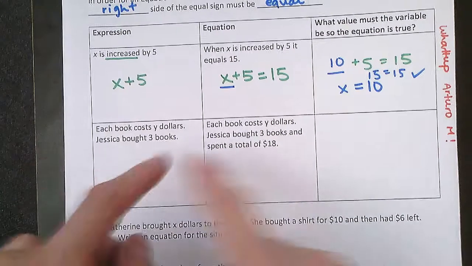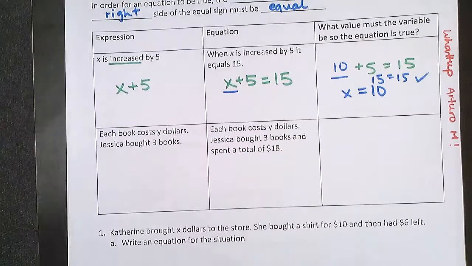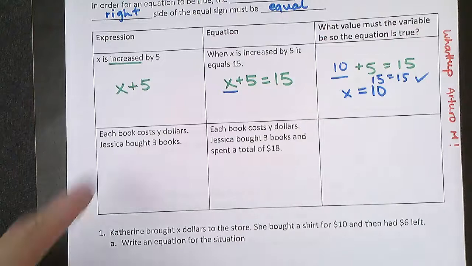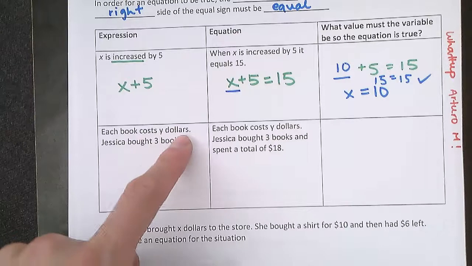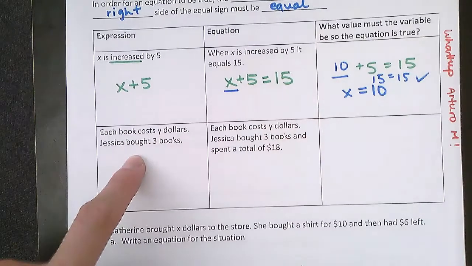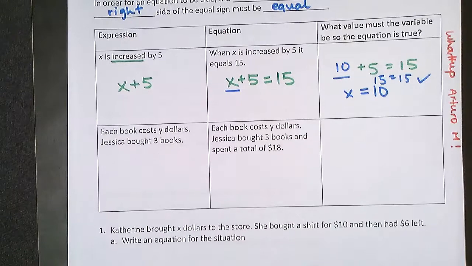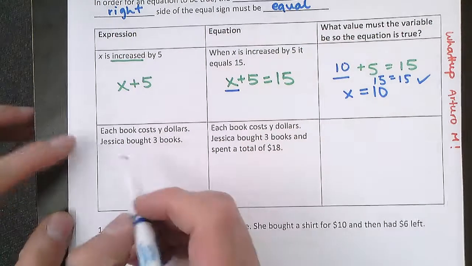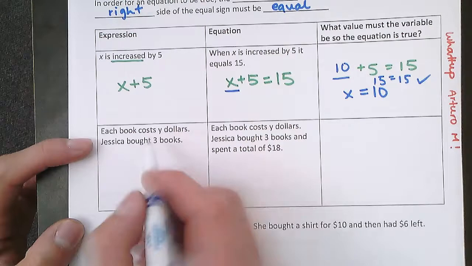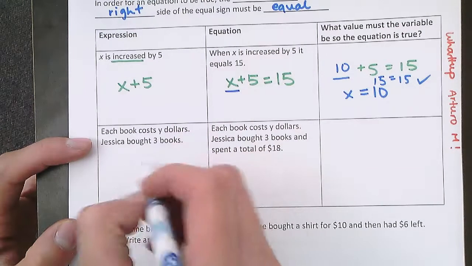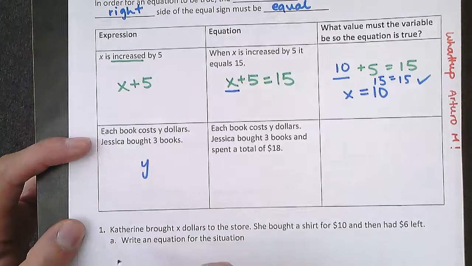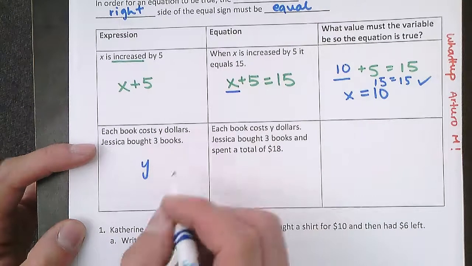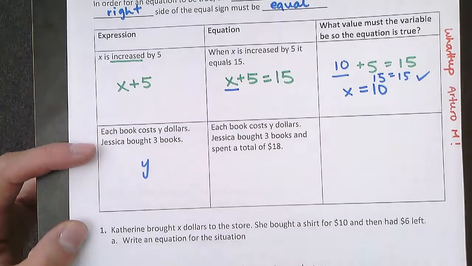All right, this next one, I'll get you started, and then you're going to finish it on your own. Each book costs y dollars. Jessica bought 3 books. If each book costs y dollars, and you have 3 of them, that's the same thing as 3 times y.